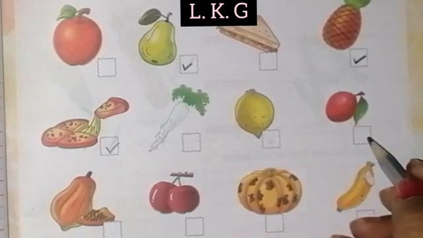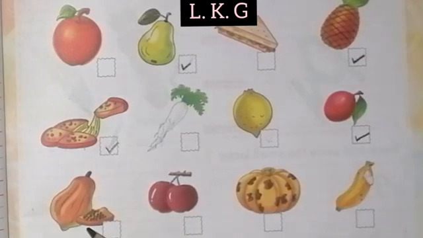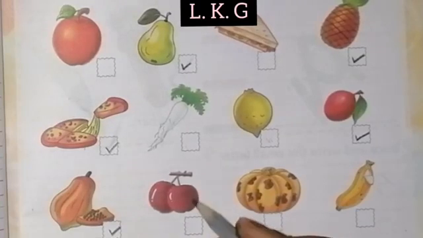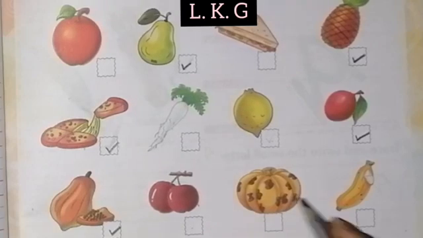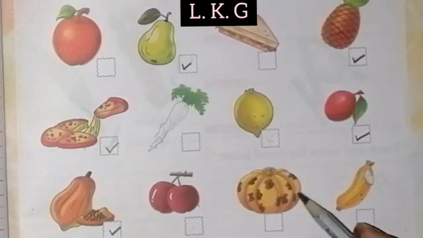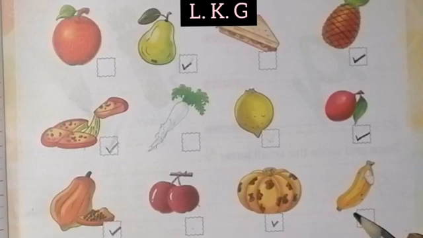Pomegranate. It starts from P, so we will tick here. Papaya. It also starts from P, so we will tick here. Cherry. Cherry starts from C, not from P, so we will not tick here. Pumpkin. It's a name of vegetable. It starts from P, so we will tick here. Now look at this picture. Banana. It does not start from P, so we will not tick here.